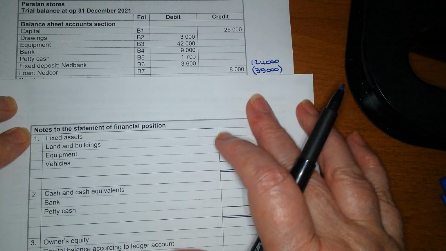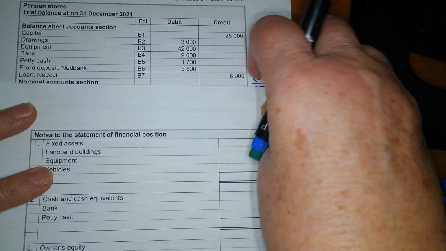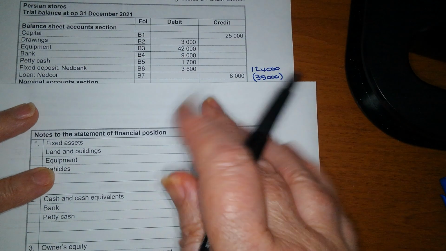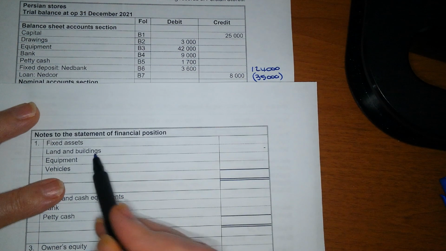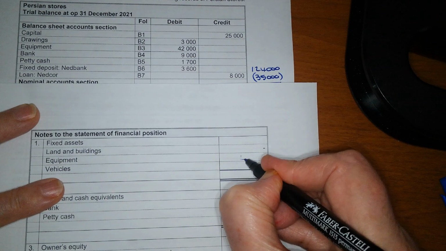Okay, so I can look at my land and buildings. I don't have any. Equipment is 42,000.